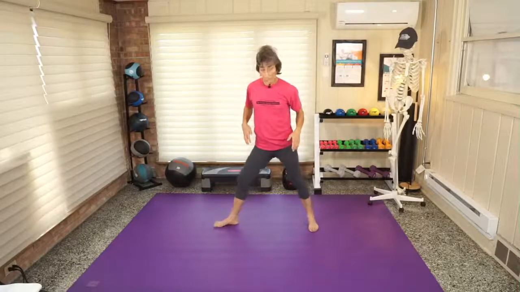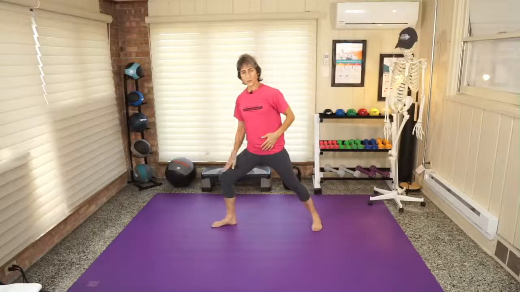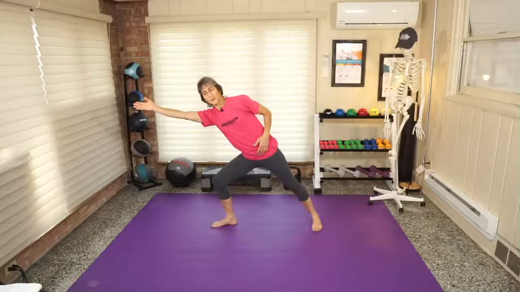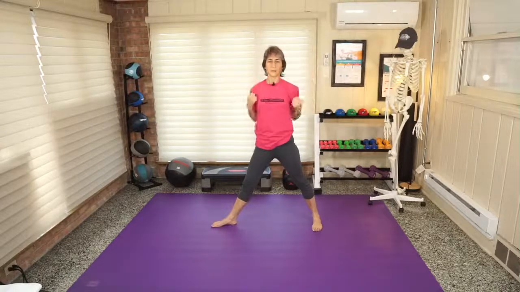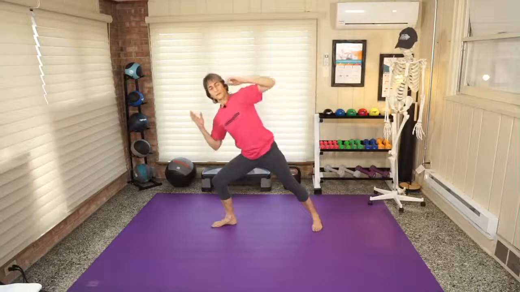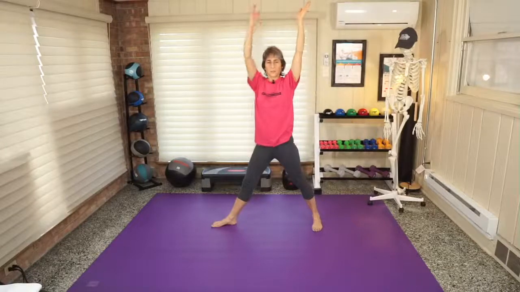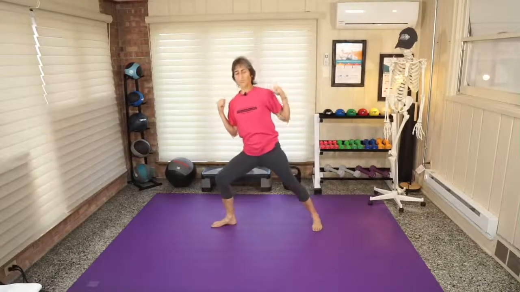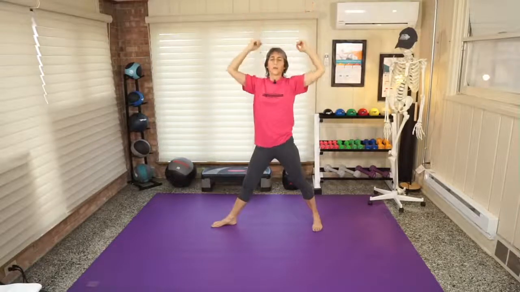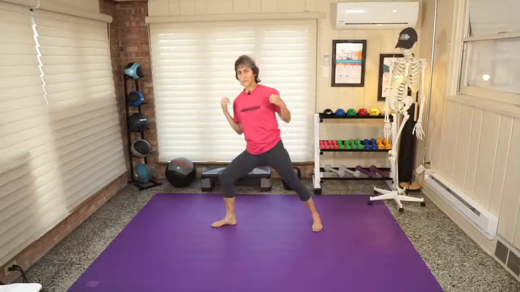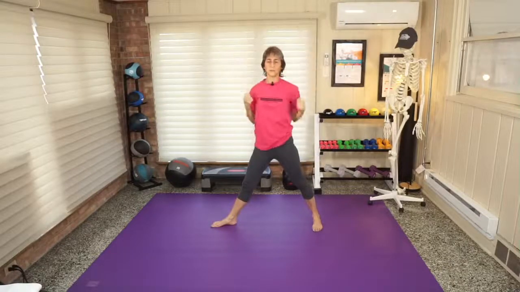If you wanted to make that harder, then you add more weight, which is one more arm. So you bend your knee, reach out with one arm, reach out with the other arm, and lift, and down. Bend, reach, and lift. You really feel this quad working. And down, bend, reach, and lift, and down. Bend, reach, and lift, and down.